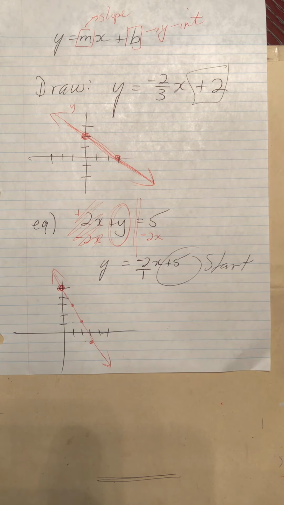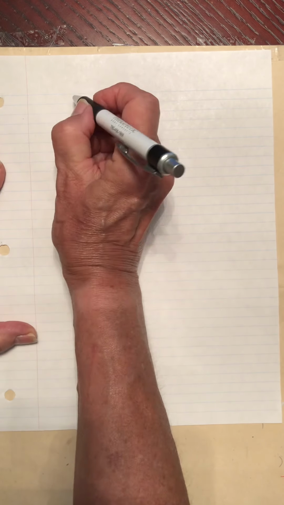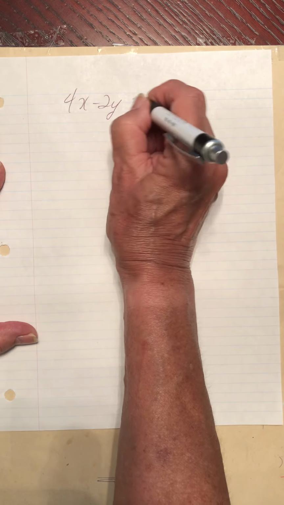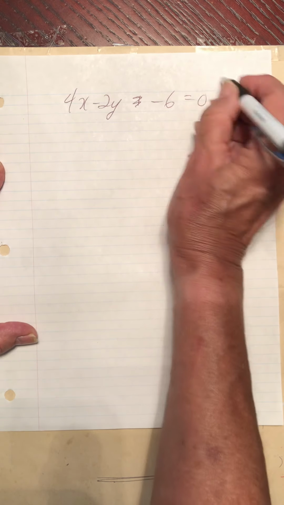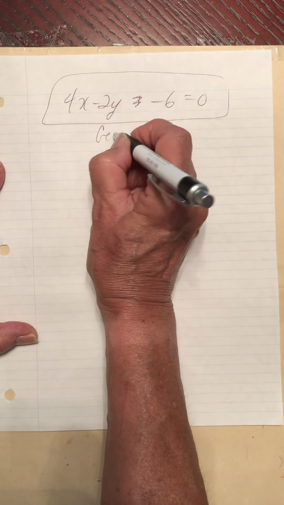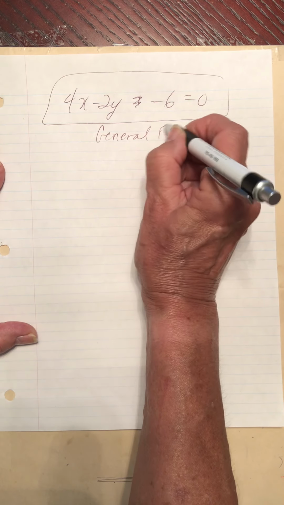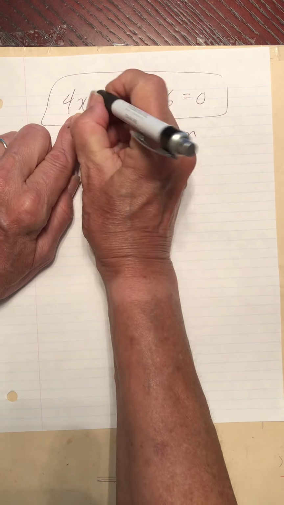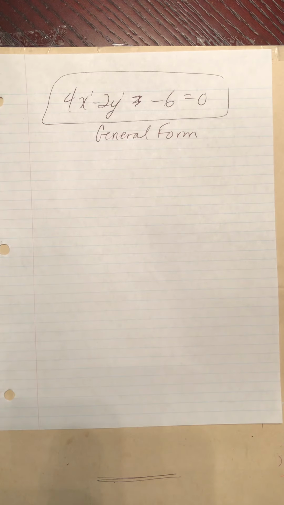So one last example here, and we've covered lots. 4x minus 2y minus 6 equals 0. This is a special form in math. We didn't get to it this year. It's called general form. I know it's a line because it has x to the 1 and y to the 1, so I know this is going to be a linear function, so when I'm done, this thing will be a line.